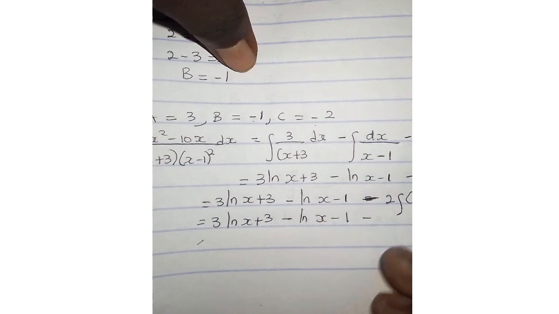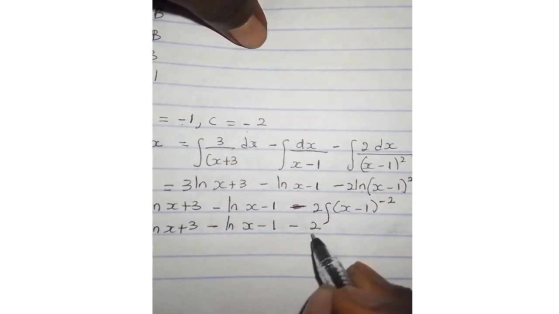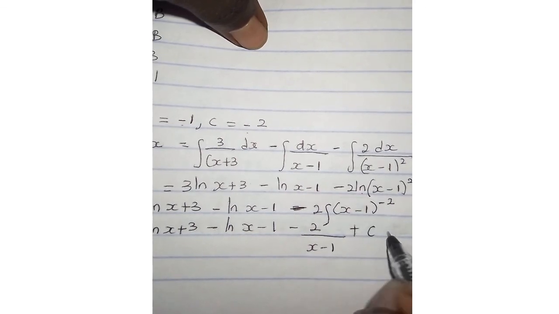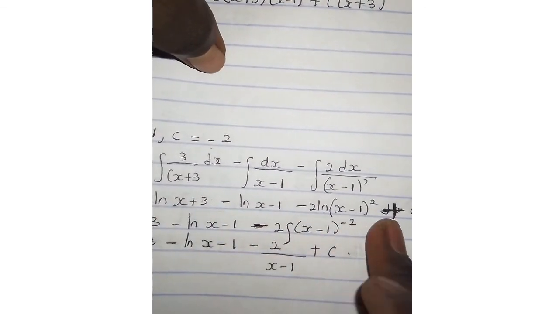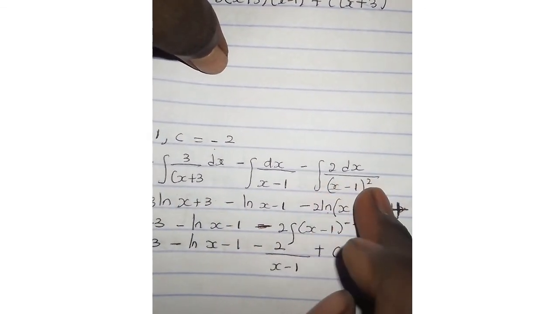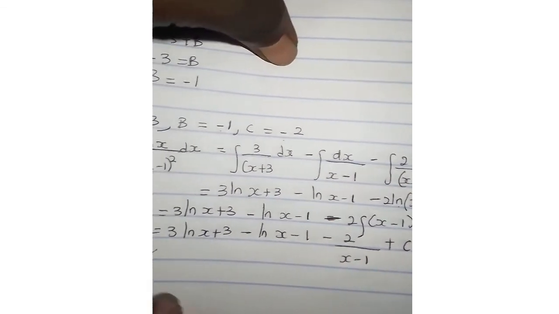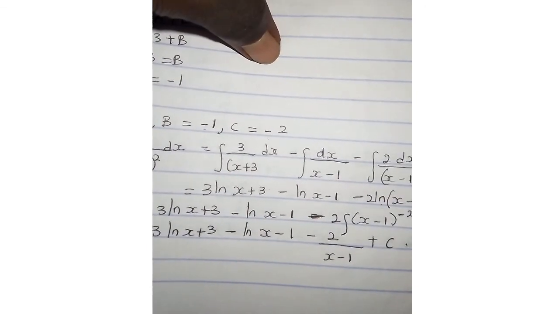When we integrate this, we're going to have 2 over (x minus 1) plus c. So therefore this is our answer. Why the earlier form is not going to give us our answer is because this is carrying a square and we can't just leave it like that, so we need to integrate properly. When we integrate properly, we're going to have this. So therefore this is our answer when using integration by partial fractions. I hope this video is helpful.